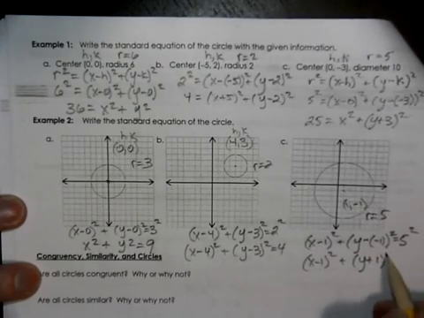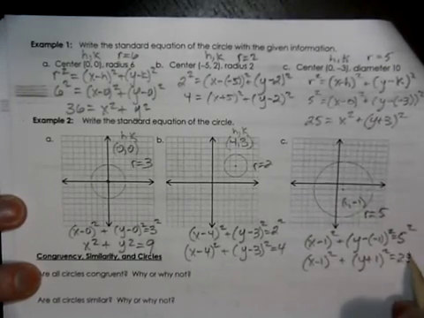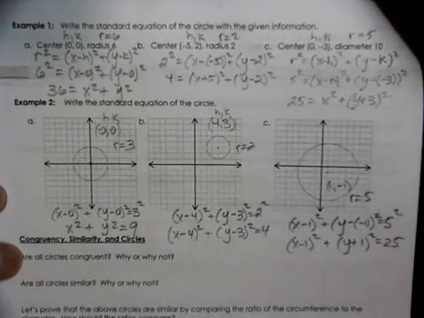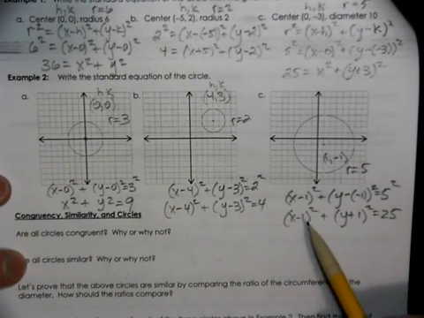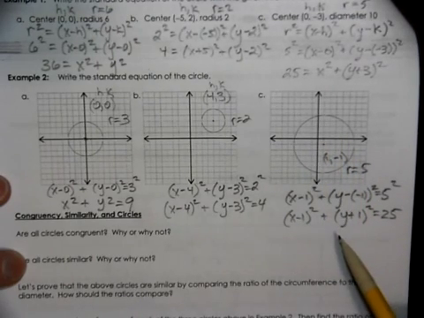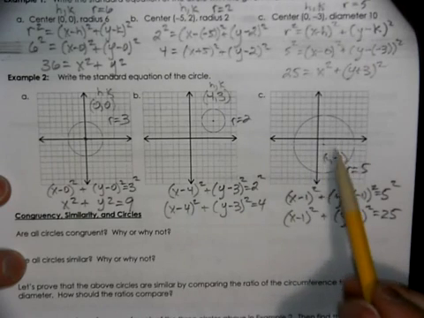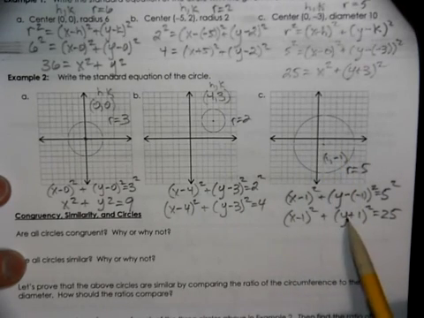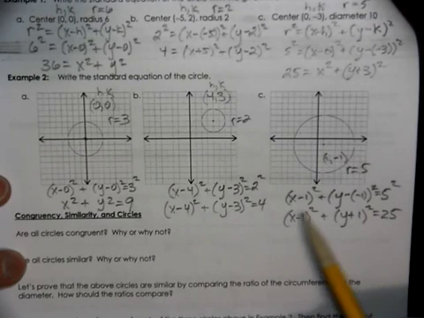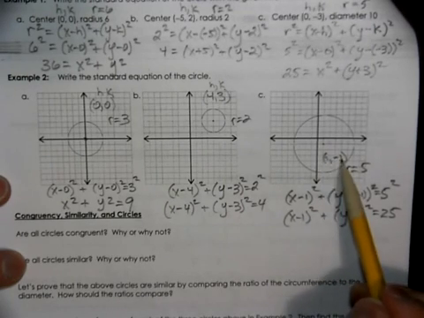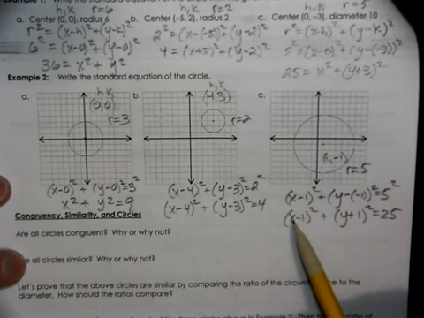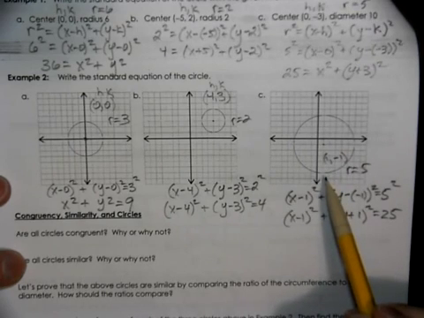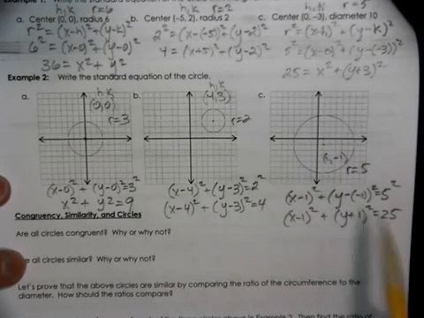Two negatives make a positive. Quantity squared equals 25. So we have our equation. Since the center is not at the origin, we see that we're using parentheses. Because one of the coordinates is negative, we're going to have a plus. What's inside the parentheses is always opposite of the way it looks for the coordinate. It's a positive 1, in your equation it's going to look like a negative 1, because the equation itself is x minus h.